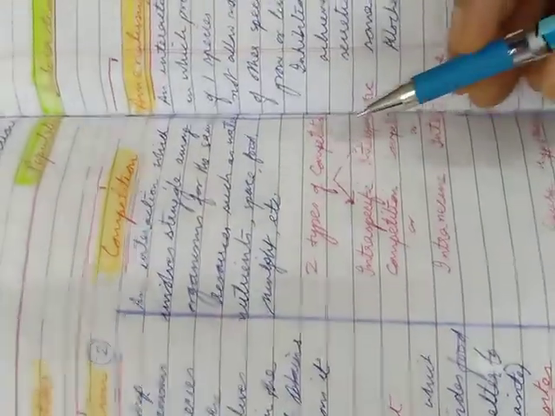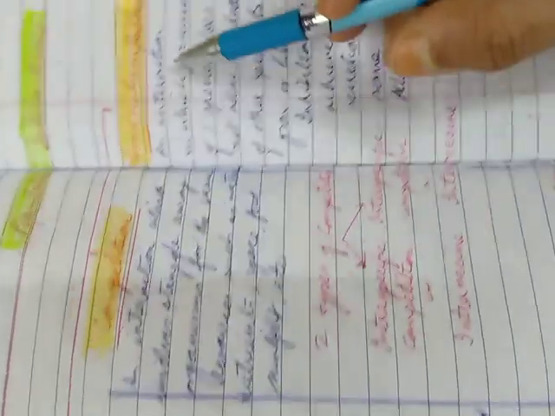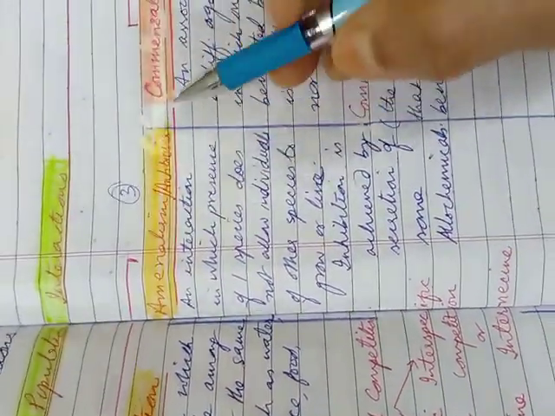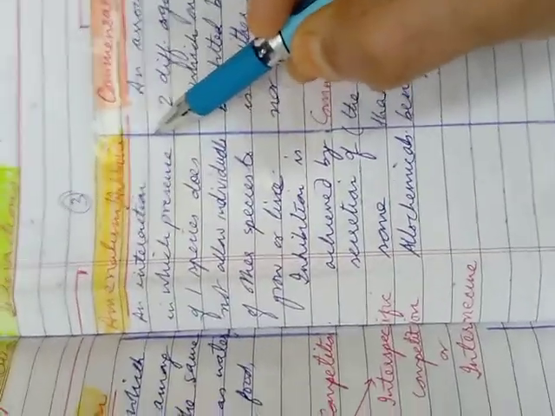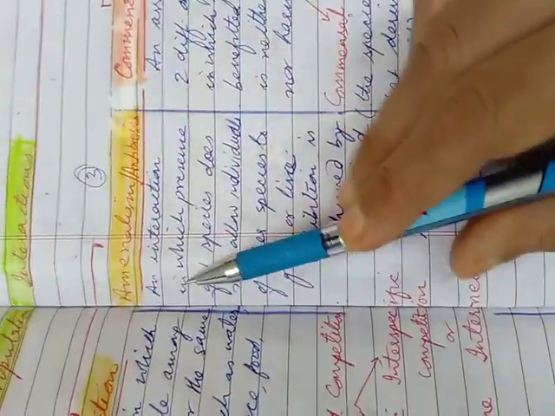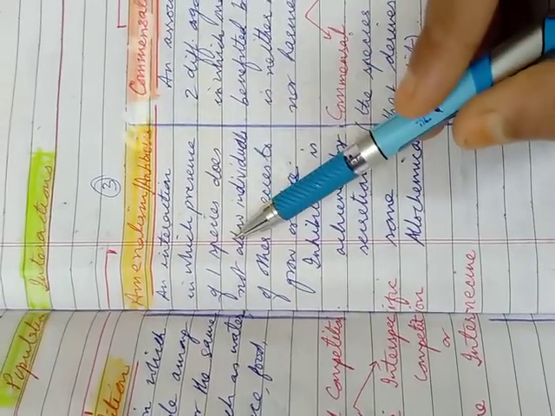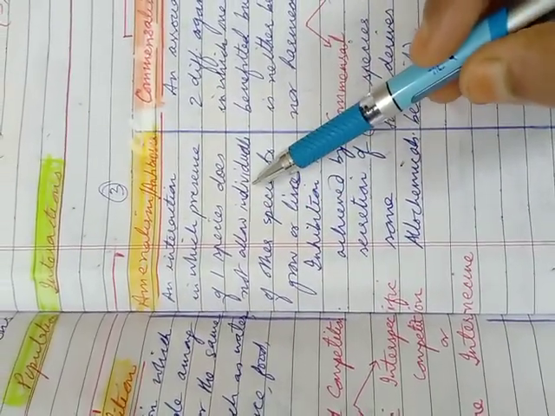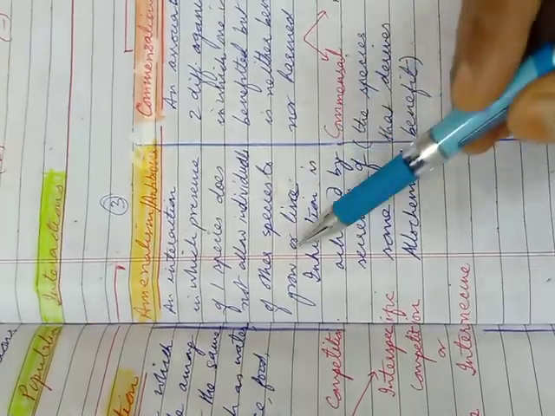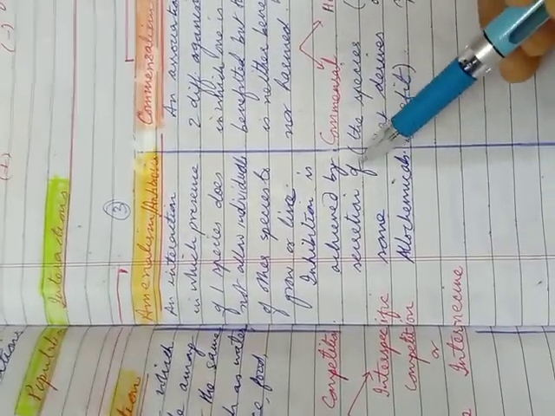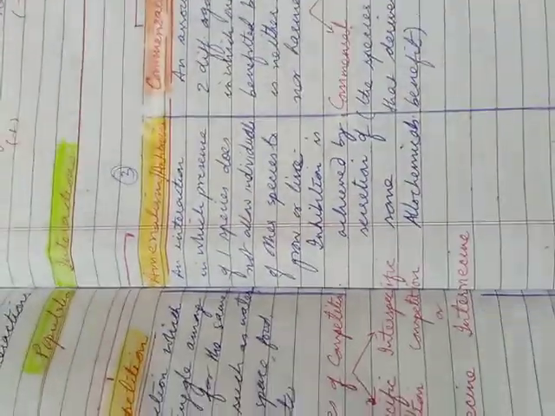Coming to the third, competition we'll do next time. Coming to the third one for today is amensalism or antibiosis. Amensalism means this interaction is one in which presence of one species does not allow individuals of other species to grow or live. Inhibition is achieved by secretion of some allochemicals. You'll understand this better with this example.